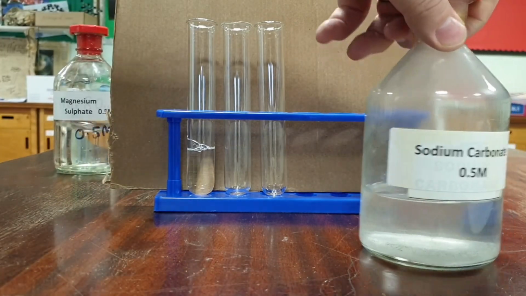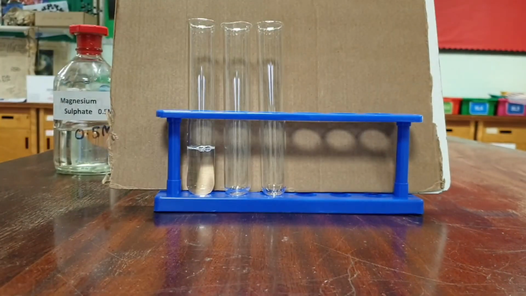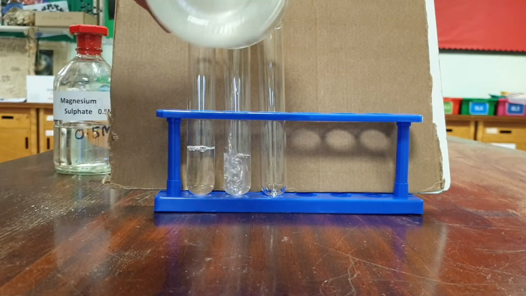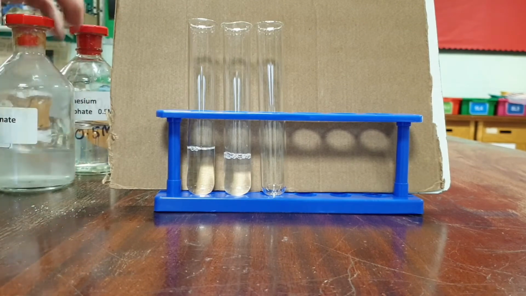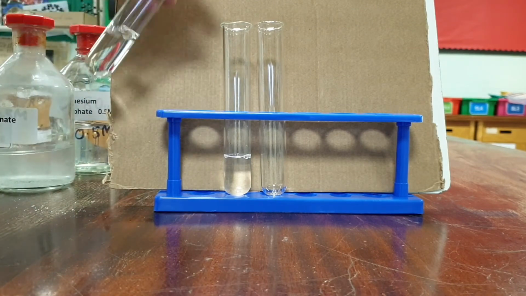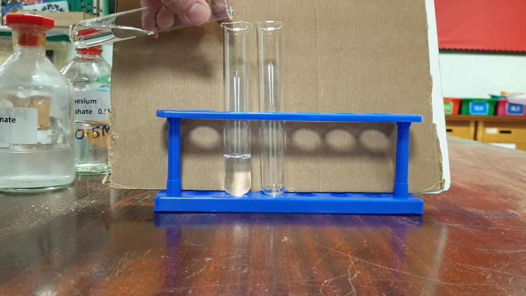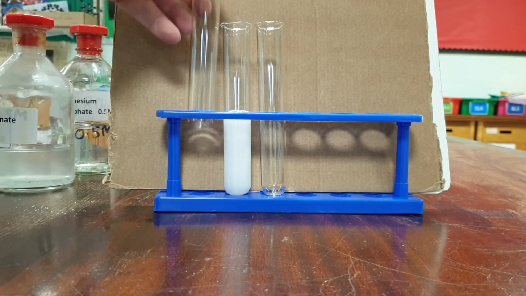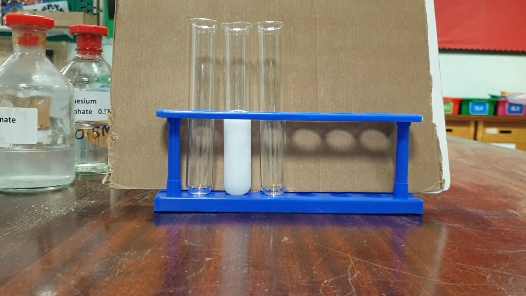Then I've got my sodium carbonate, pour that into this one. And then when I add this one to that, right, it looks like a white solution, but what you actually have there are tiny particles of a solid that is suspended in the solution.